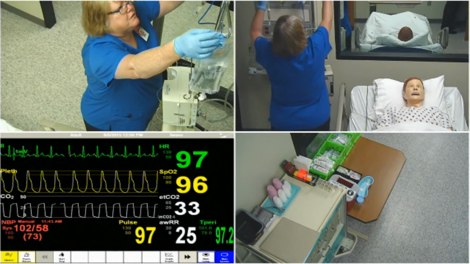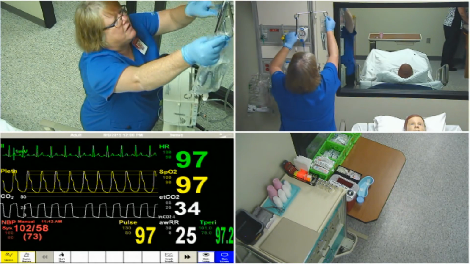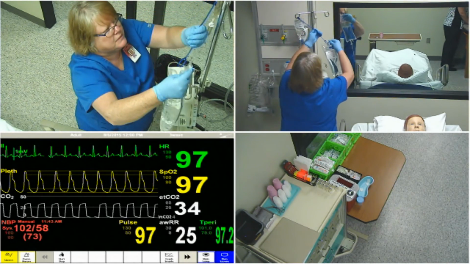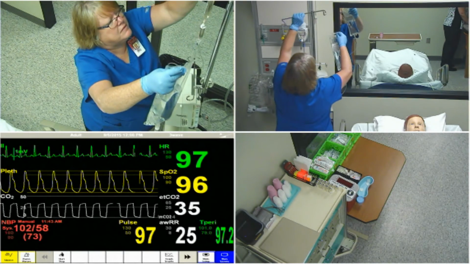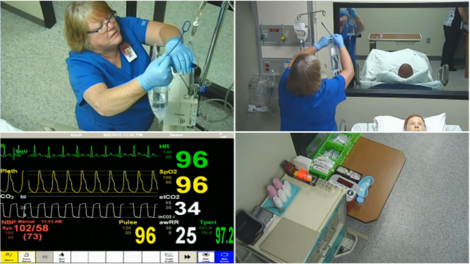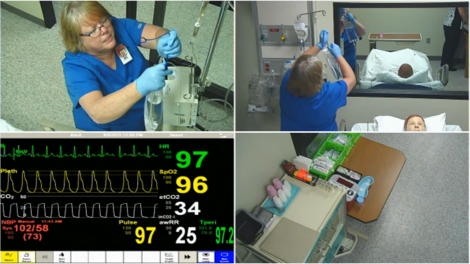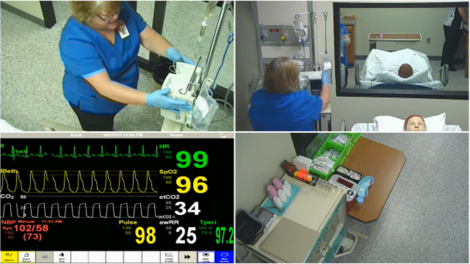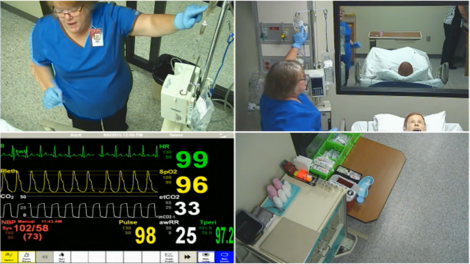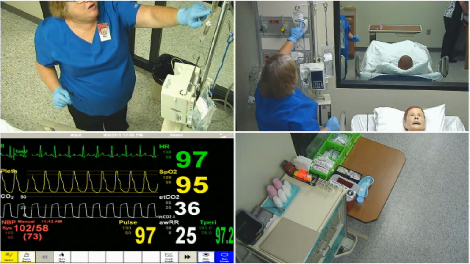I'm going to hang my secondary above the level of my primary bag. Okay. And then I'm going to program it based on my Davis drug book.